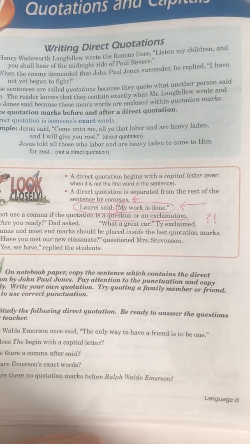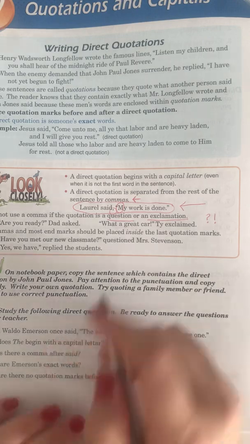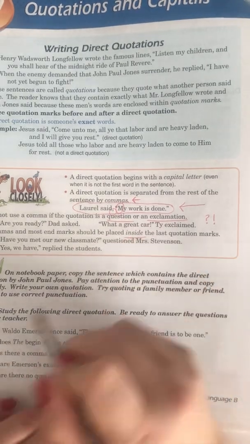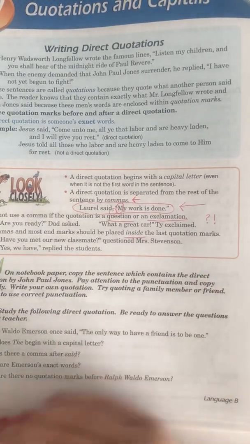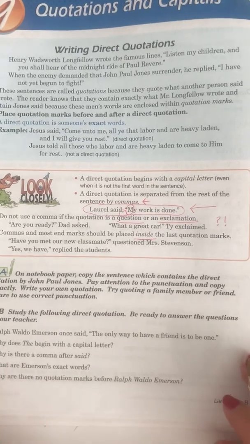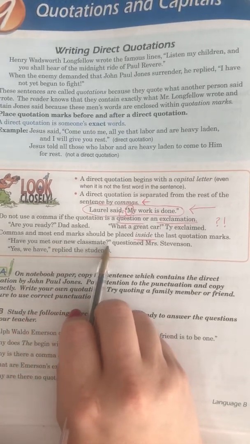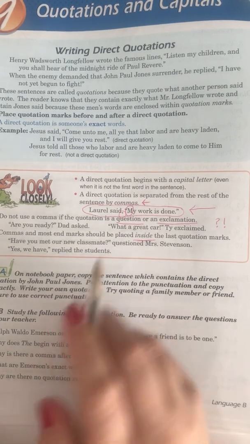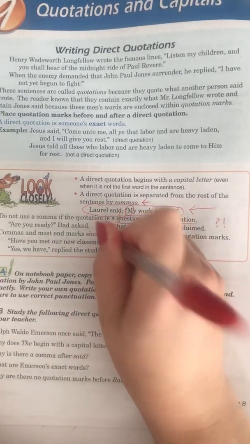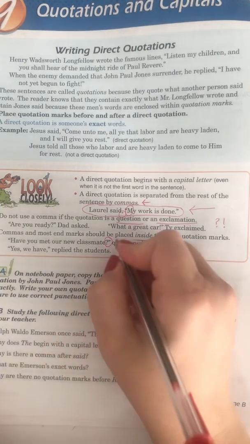Commas and most end marks should be placed inside the last quotation marks. Here's more examples. "Have you met our new classmate?" questioned Mrs. Stevenson. So here notice that the question mark is inside of the quotation mark here.